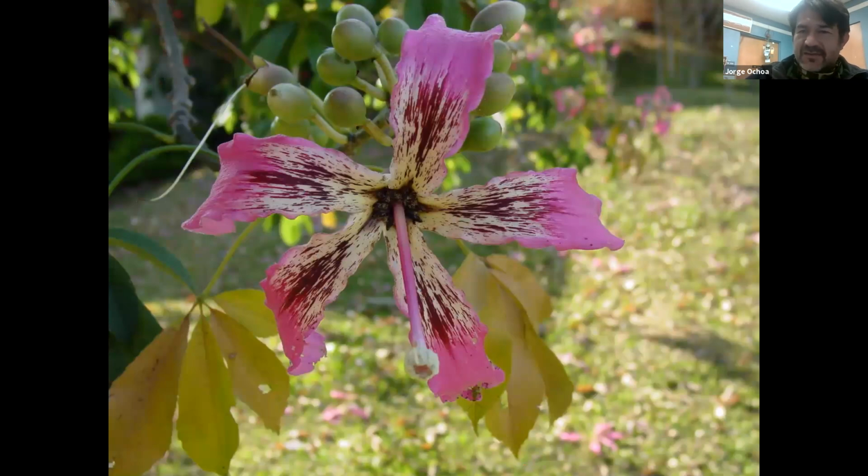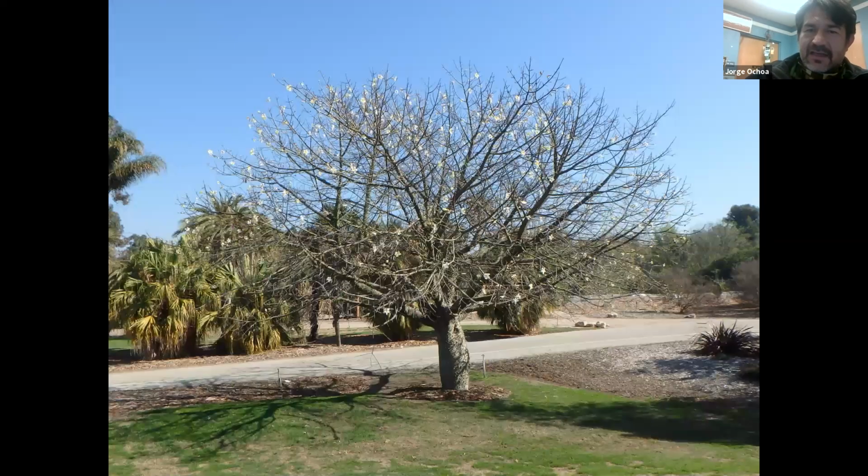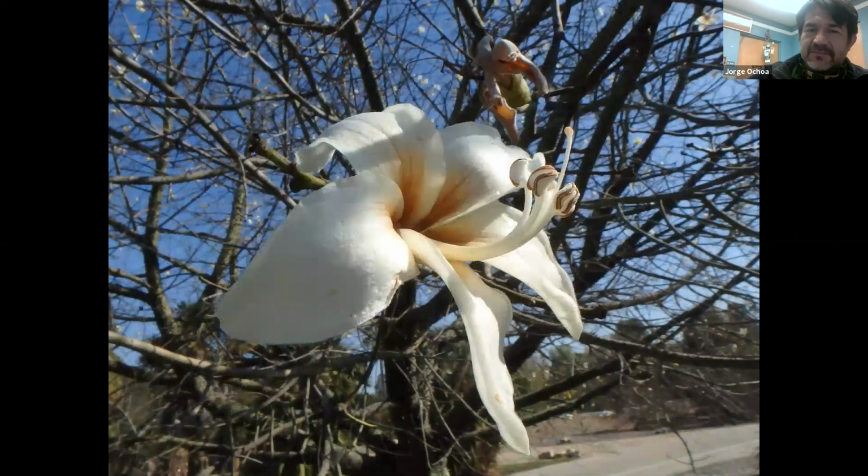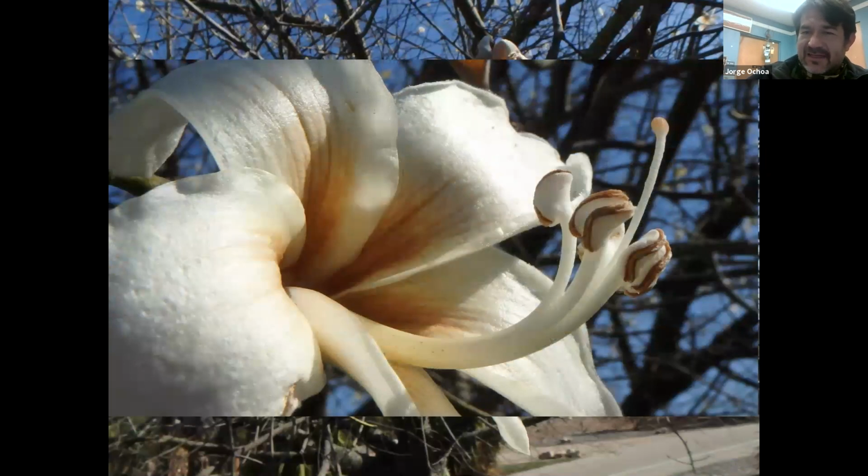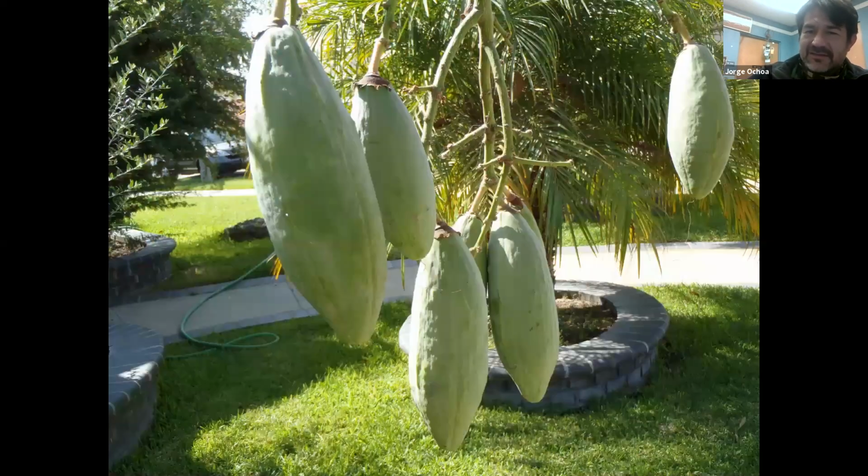The flowers are going to look somewhat like hibiscus. They still have a column, but now the stamens are kind of not separated. They're kind of all together at the tip. So here's the yellow ceiba. And there you can see the stigma a little bit separated and also the stamens separated.